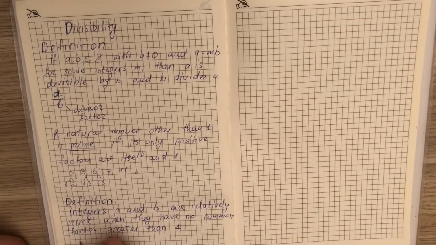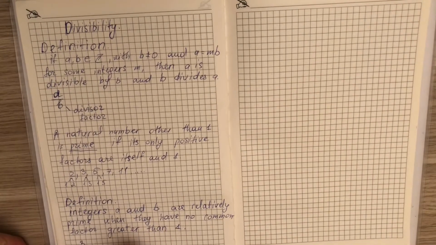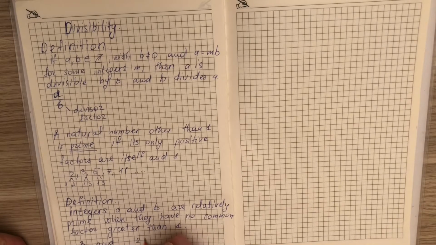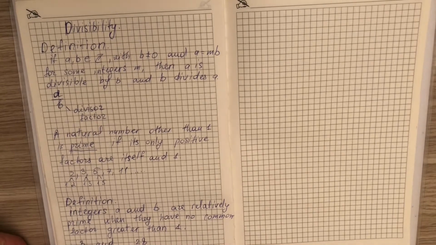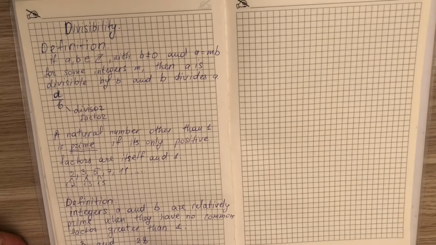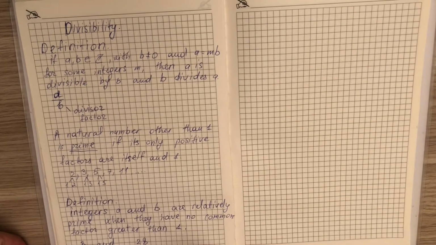For example, 3 and 28. As you know, the factors of 3 are 1 and 3, and the factors of 28 are 2, 2, and 7.